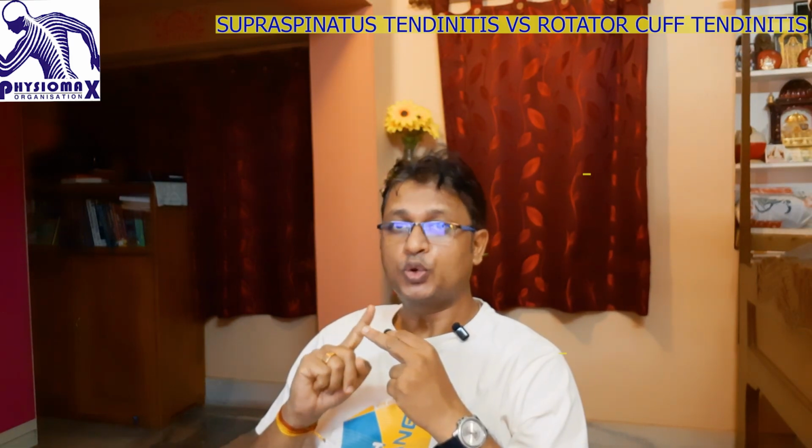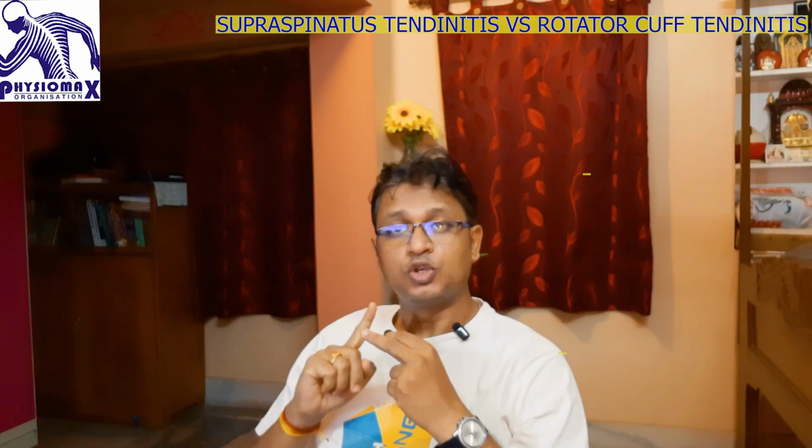Which one is more common to have an injury, and why is one more commonly injured than the other? Yes, I am talking about supraspinatus tendinitis versus rotator cuff tendinitis. Which one is more common? As per the prevalence, supraspinatus tendinitis is more prevalent than the rotator cuff. But sometimes the question arises in our mind: supraspinatus tendinitis is a part of a rotator cuff injury. Yes, supraspinatus tendinitis is a part of a rotator cuff injury.